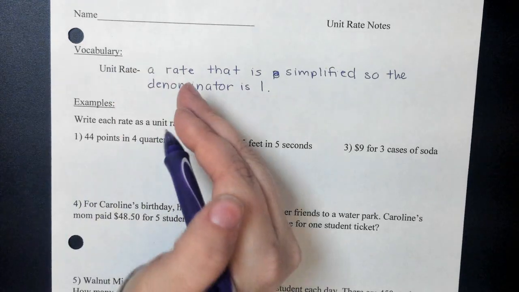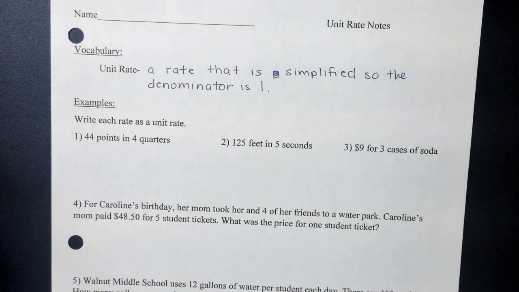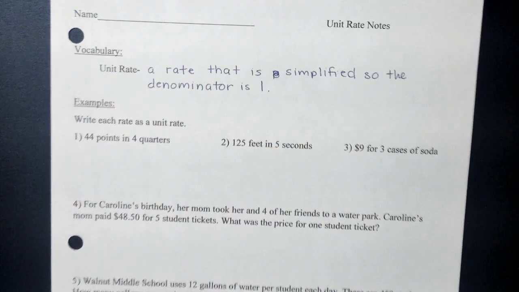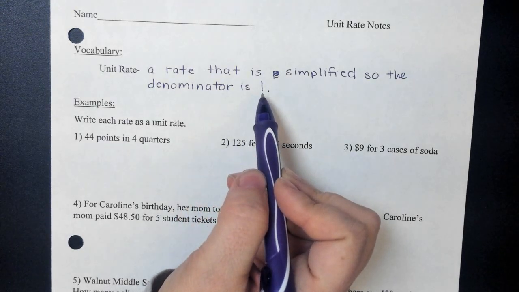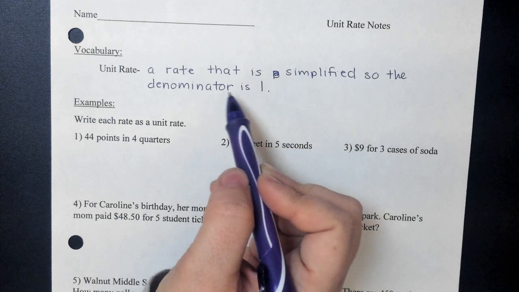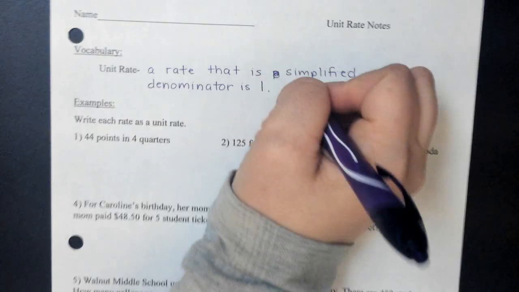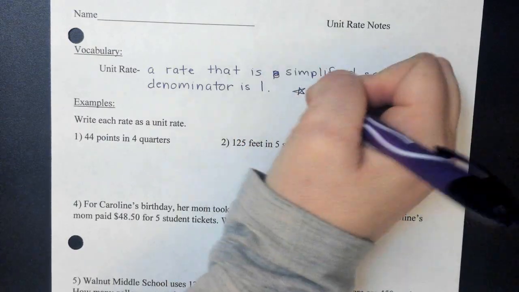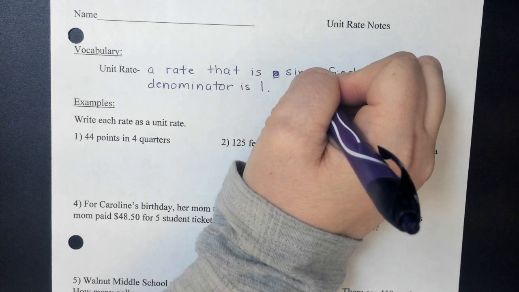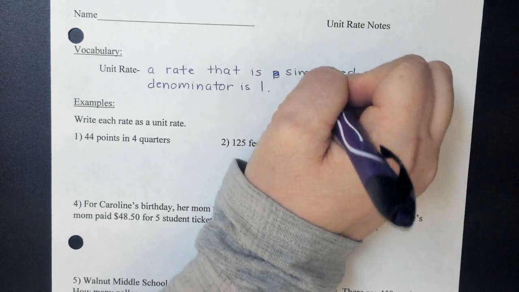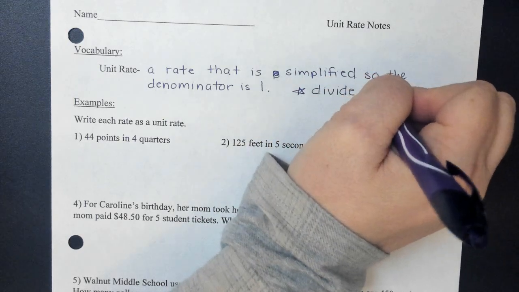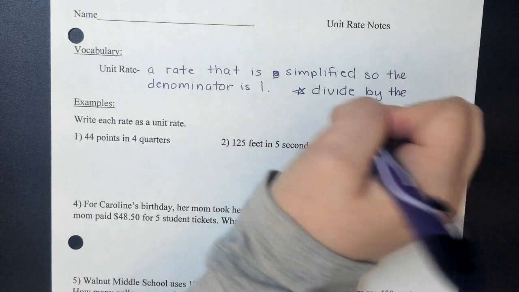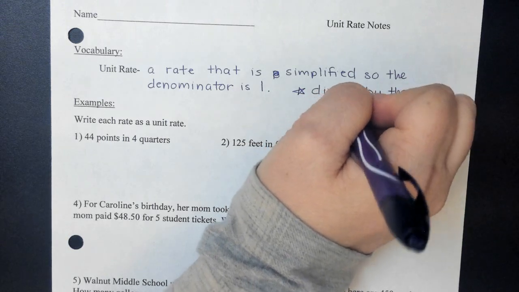So we said we need the denominator to be 1. You can divide something by itself to make it 1. So if the denominator is what I want to be 1, what am I dividing by? Lizzie? The denominator. So we'll put a little star here, because as long as you divide by the denominator, we should be good. So the unit rate means you're going to divide by the denominator.